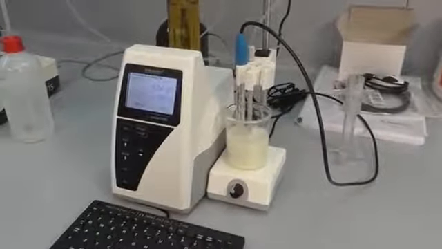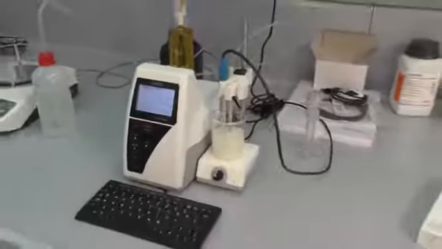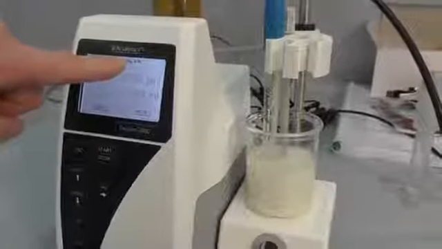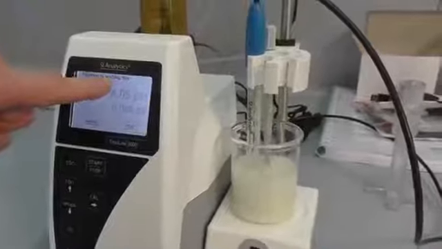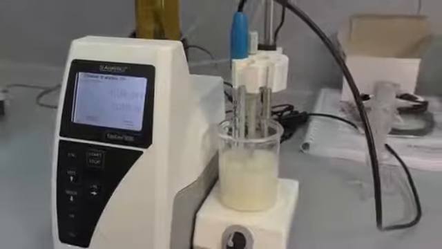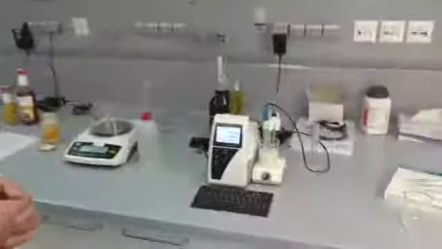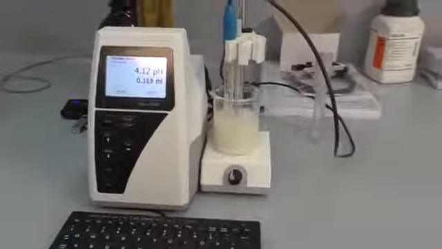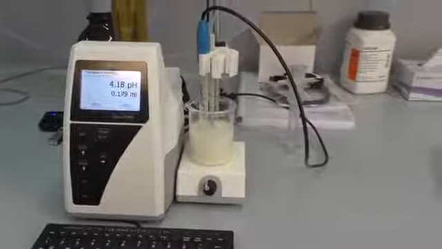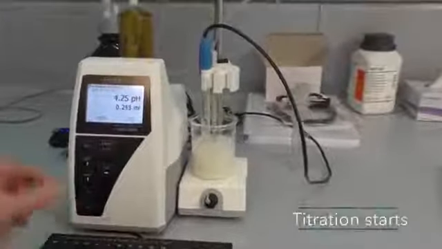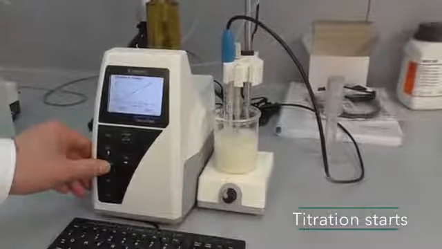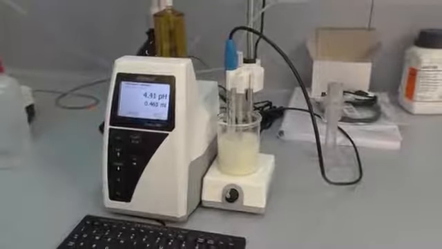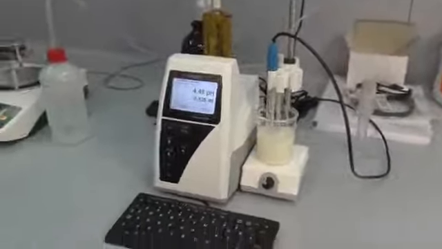So the titration starts automatically. And you can see the titration is waiting because the stirring time was 60 seconds and it's now already at 40 seconds. After the mixing time is finished, the titrator starts the titration automatically. With the mode or F5 key you can toggle between the graphic display or the titration values in pH and milliliter.